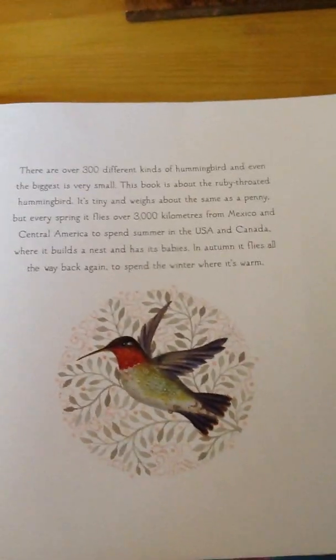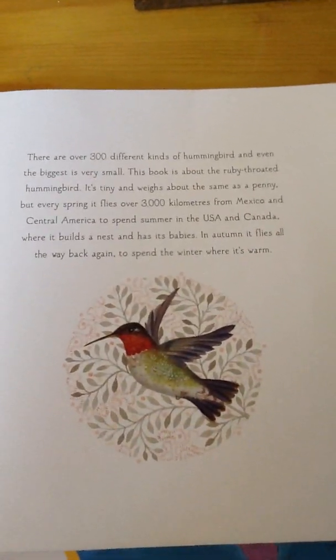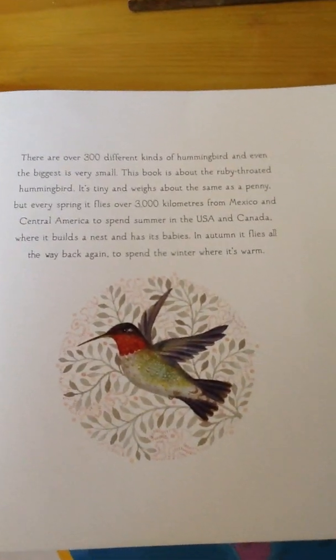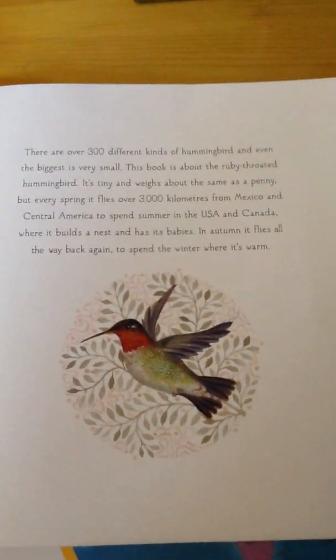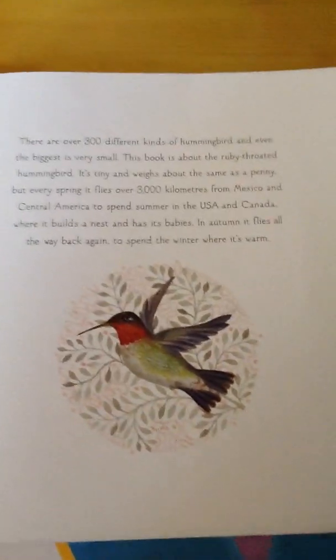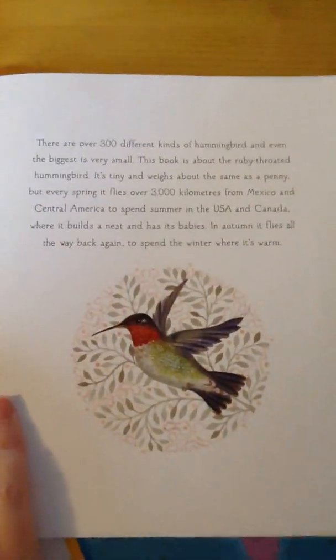It's tiny and weighs about the same as a penny, but every spring it flies over 3,000 kilometres from Mexico and Central America to spend summer in the USA and Canada, where it builds a nest and has its babies. In autumn, it flies all the way back again to spend the winter where it's warm.